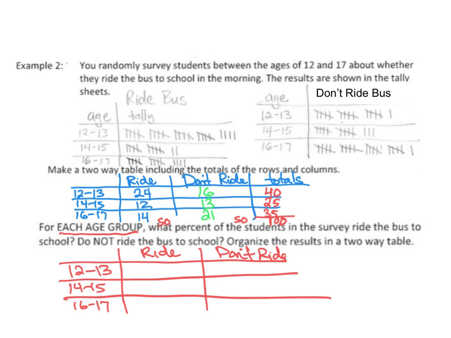We have 24, and we're doing it for each age group. So we have 24 divided by 40. Grab a calculator, do 24 divided by 40. That is 0.6, which is 60%. Now let's do the next one. Don't ride the bus, we have 16 divided by 40. 16 divided by 40 is 0.4, which is 40%.